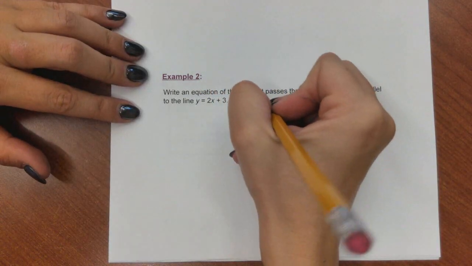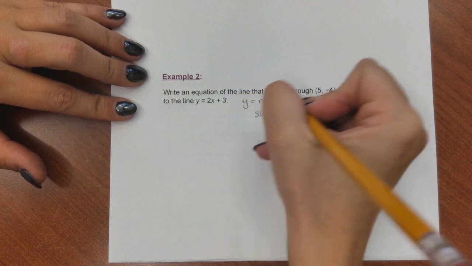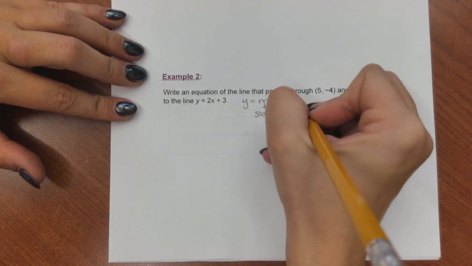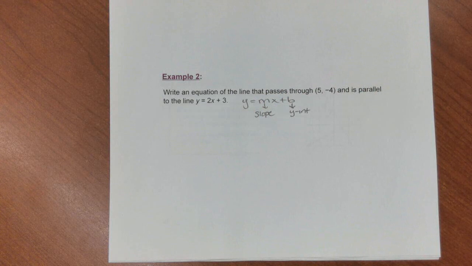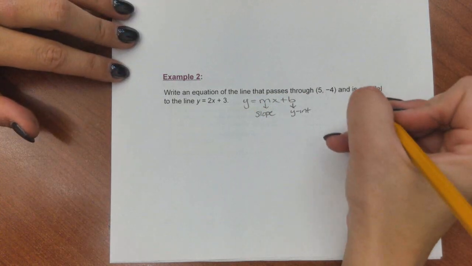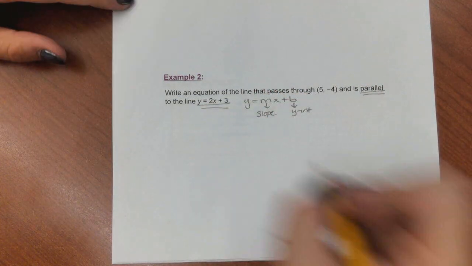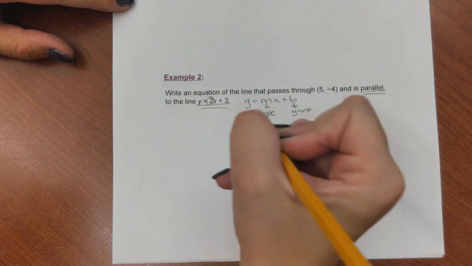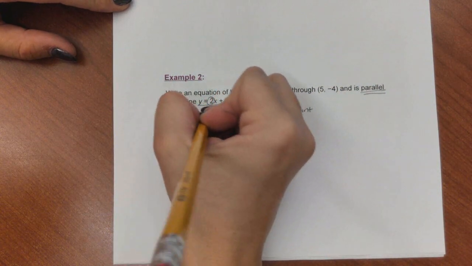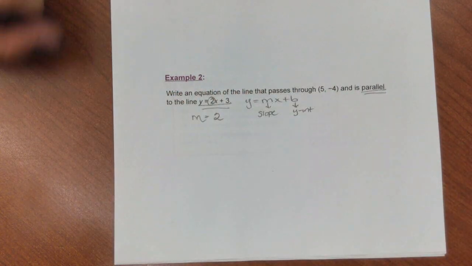We need the slope. We need the y-intercept. Well, it kind of told us what the slope is. If it's parallel to this line, parallel lines have the same slope. So my slope will be 2.